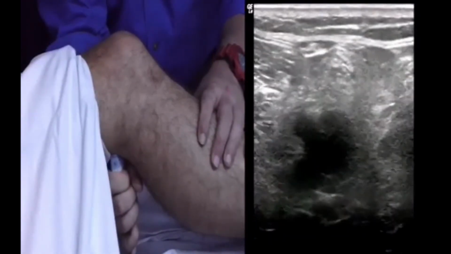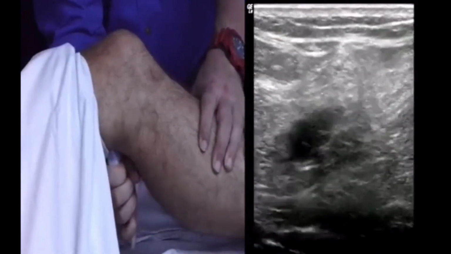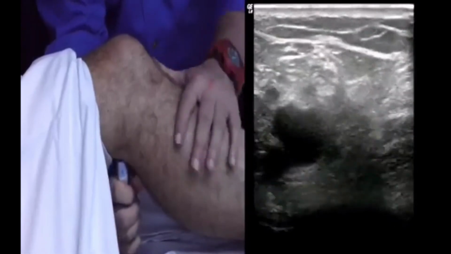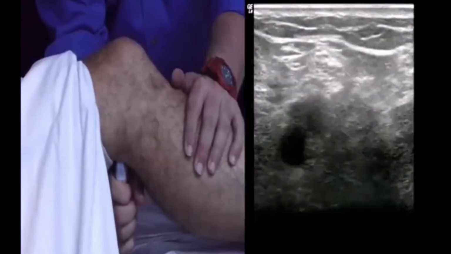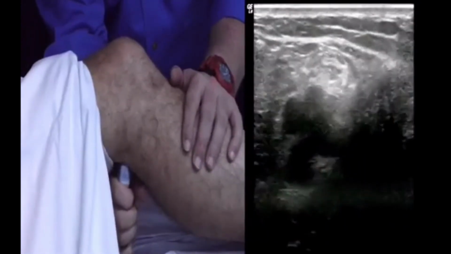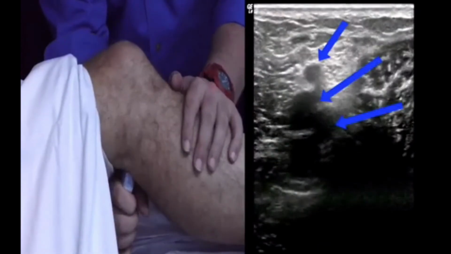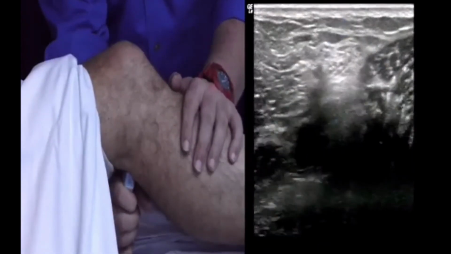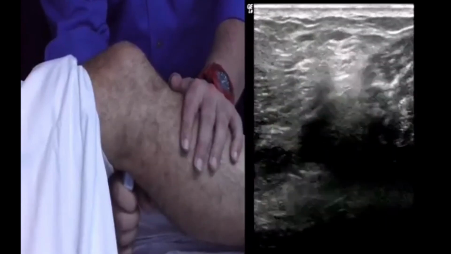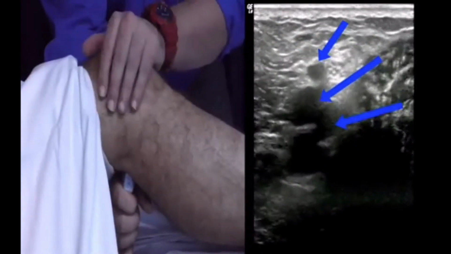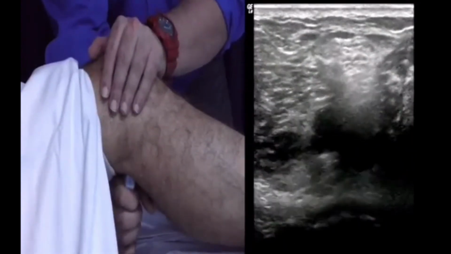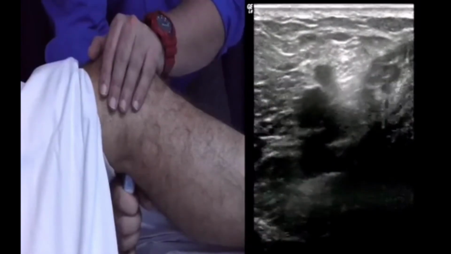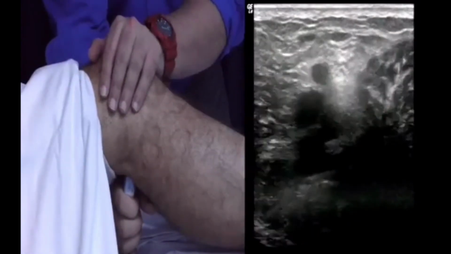And we'll follow this down all the way to the trifurcation to make sure all components of the venous system are compressible. You can see trifurcation here, and the venous system is obviously fully compressible when I apply pressure. A lot of times you can put your hand on top of the patient's knee to provide a little extra support, making it easier for you to compress the vessels and more comfortable for the patient.